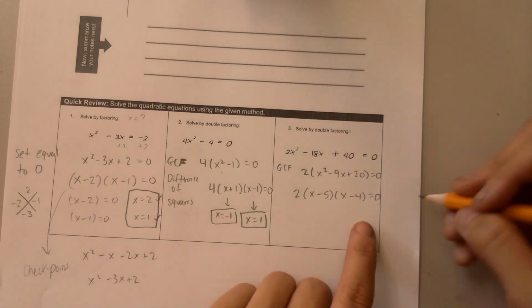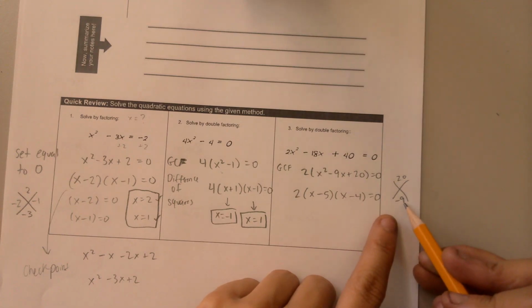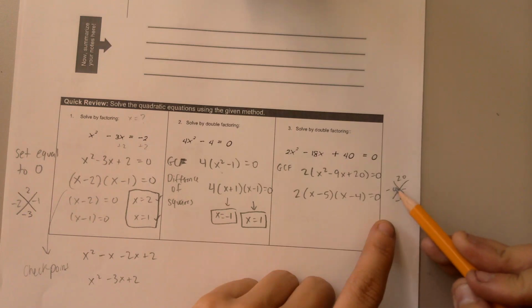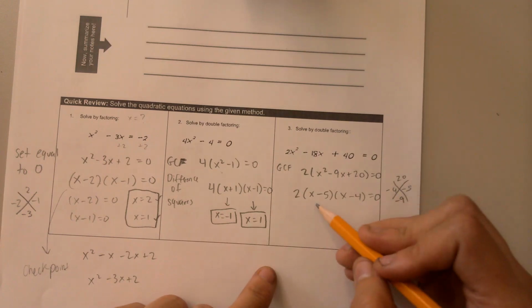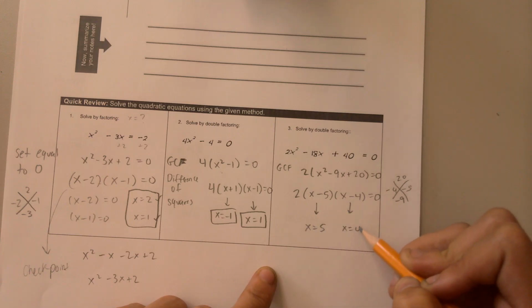How did I get those two numbers? Remember, multiplies to 20, adds to negative 9. Since it needs to add to negative 9, we for sure need a negative number. And since it multiplies to positive, these both need to be negative. So we have negative 4 and negative 5. And then we solve these and set them equal to 0. That means x equals 5 and x equals 4.